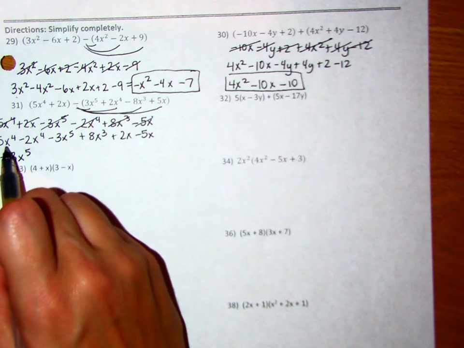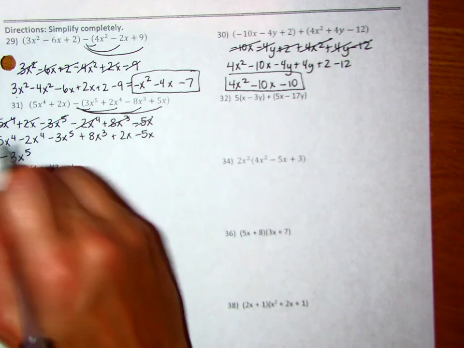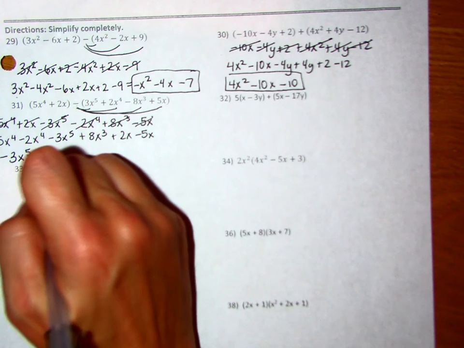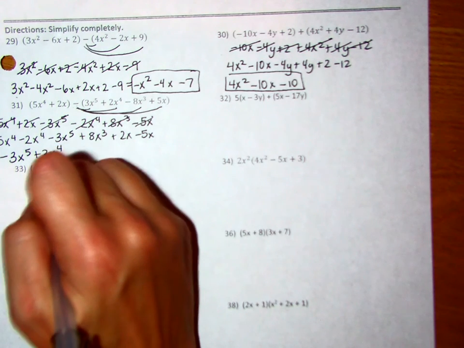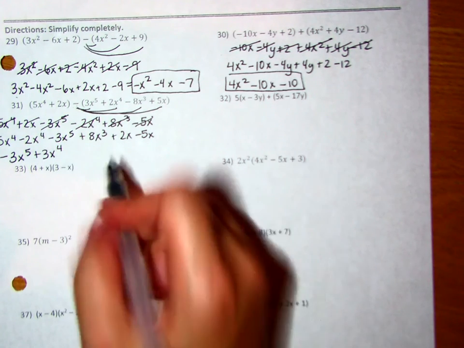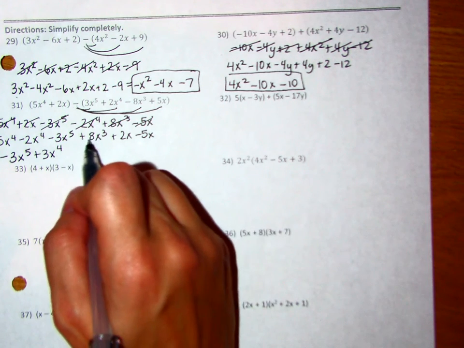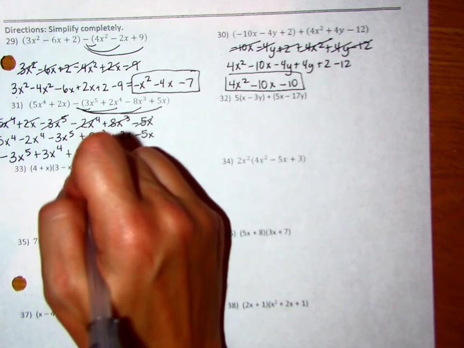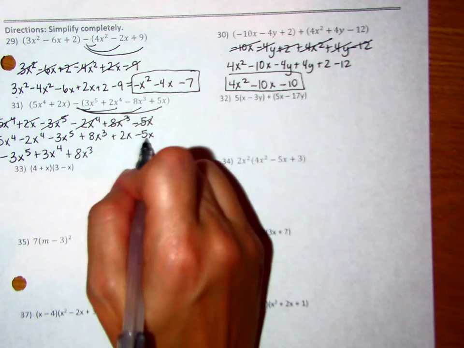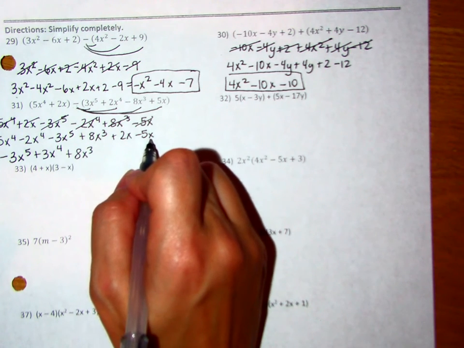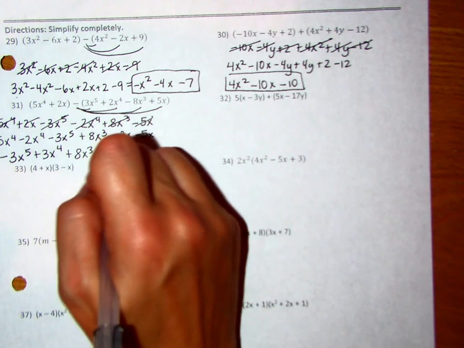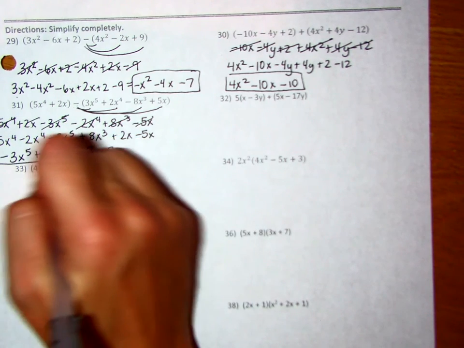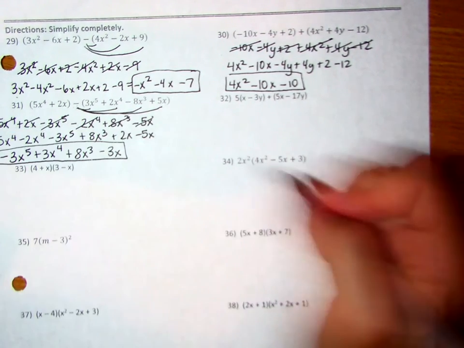And now if we look, these both have x to the 4th. So 5 minus 2 is 3. So 3x to the 4th because that will stay exactly the same. And then we're going for the x cubes, which is just this one. So plus 8x cubed. And then these two are like terms. They both have just an x. So 2x minus 5x is negative 3x. And that would be my final answer.